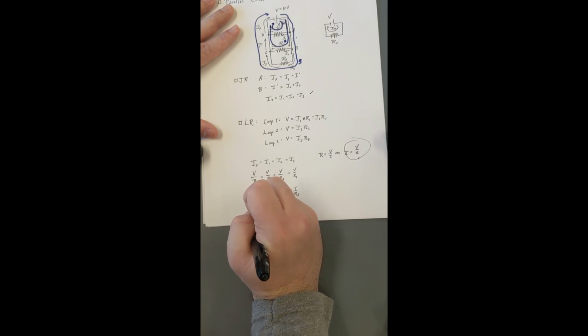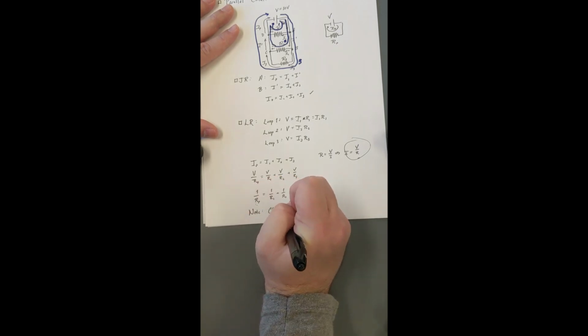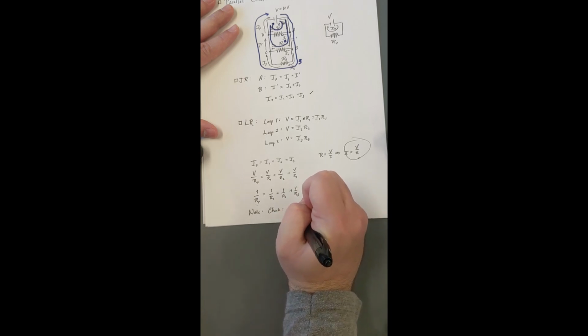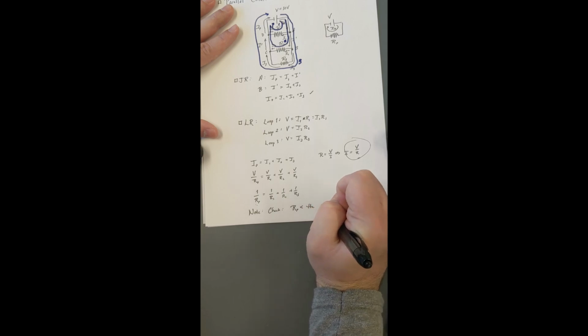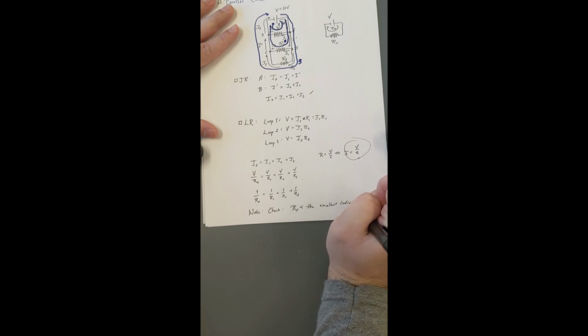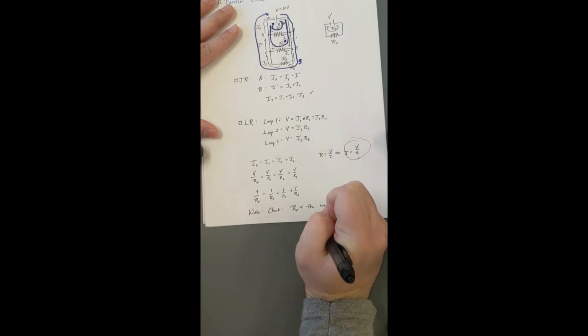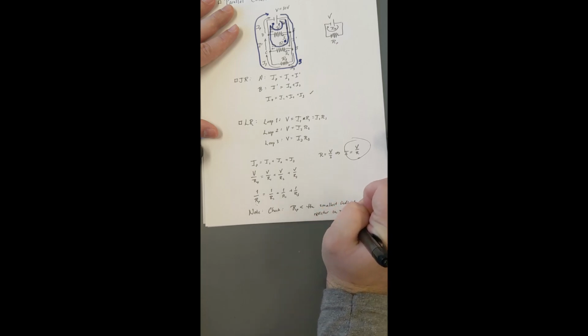All right, and again, this also has a note for a check, and that check is R sub P should be less than the smallest individual resistor in parallel.